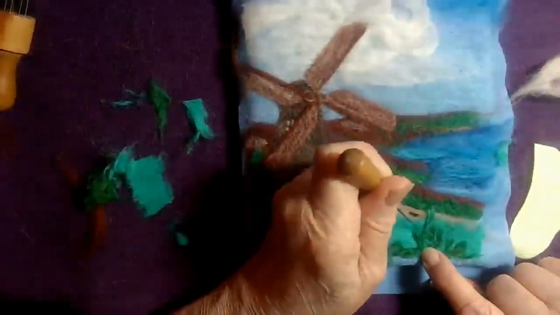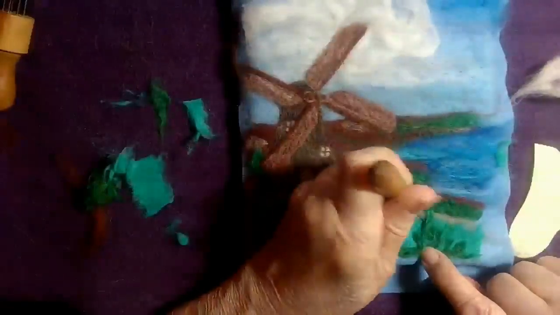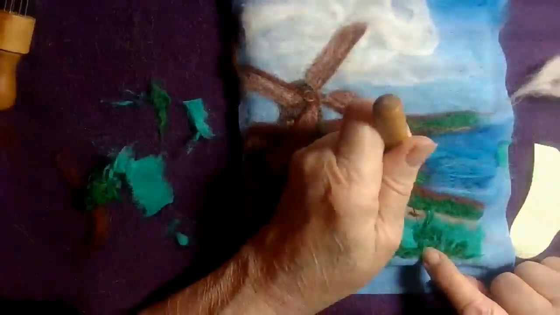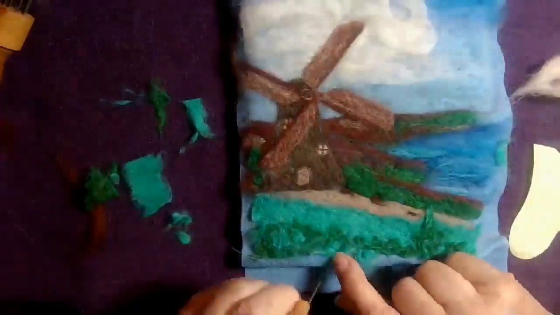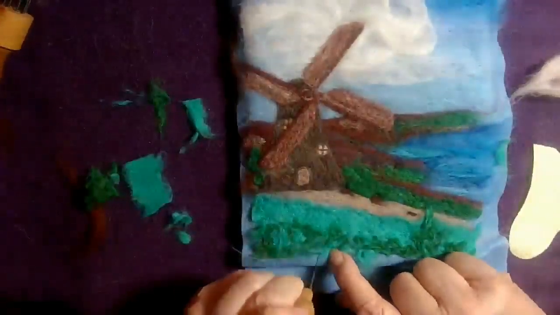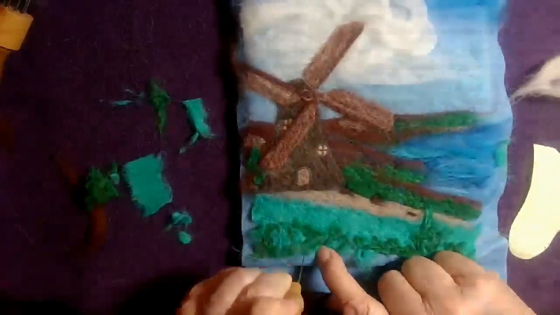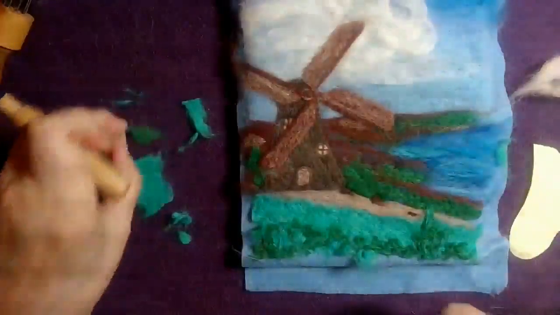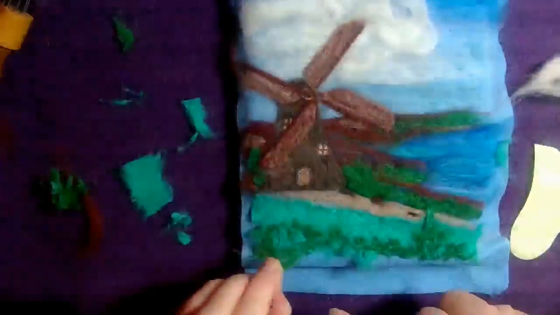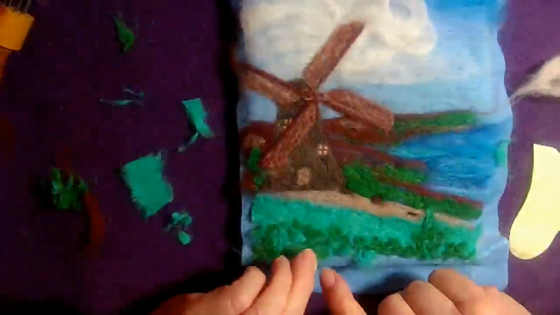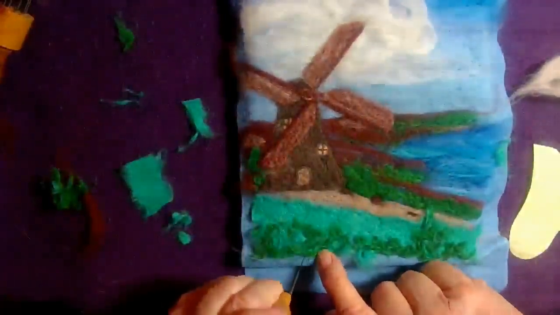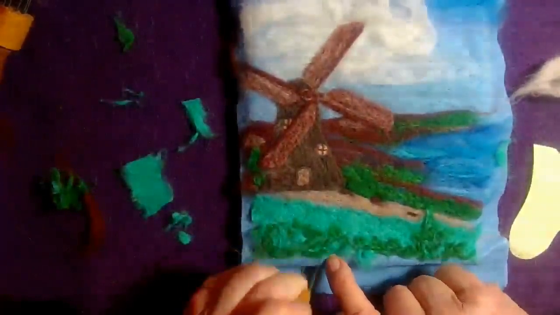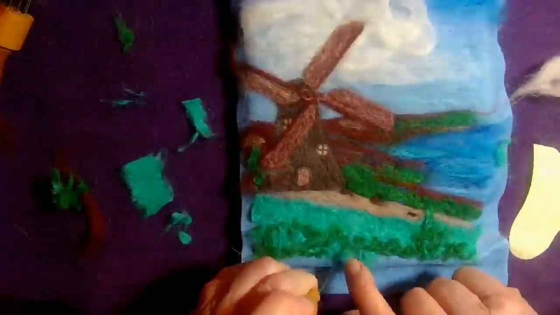Again, you want to go in and emphasize around anything that's supposed to be sticking out farther than the background. I'm not sure how much of this bottom edge is going to stick out over my frame. I'll just hedge my bets a little bit.